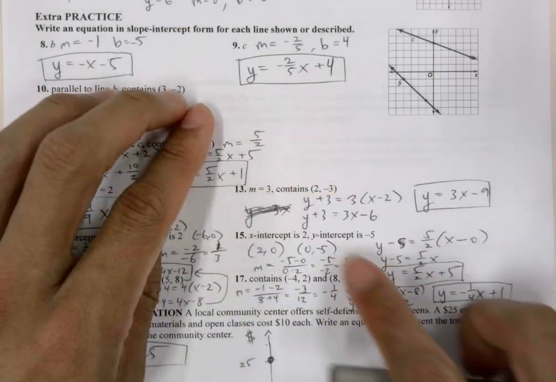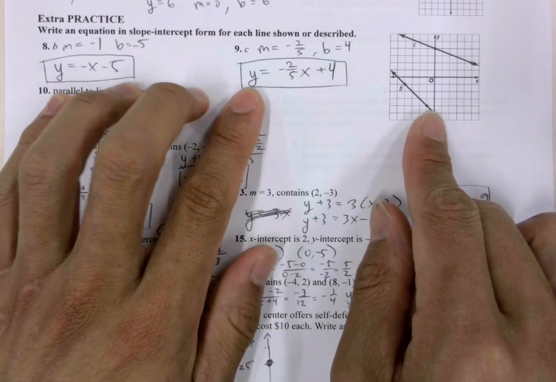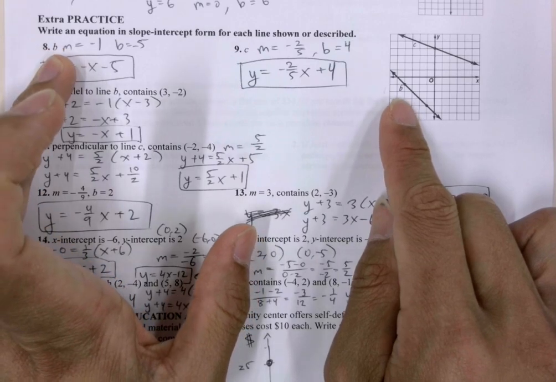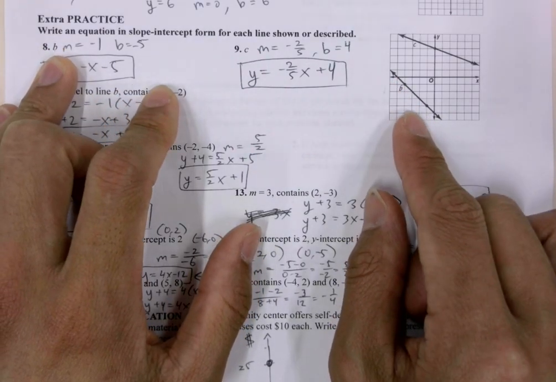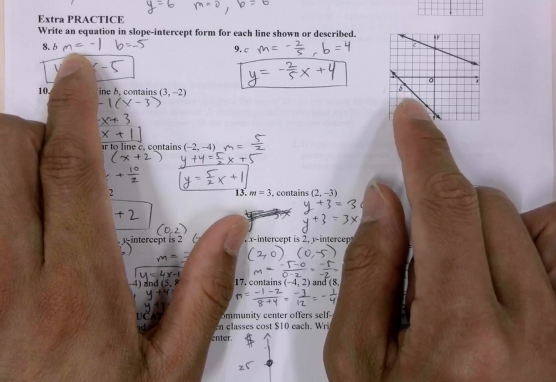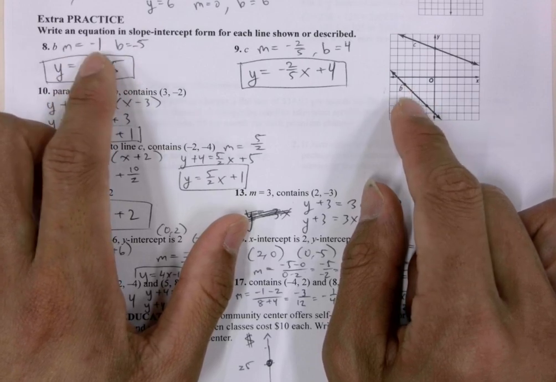Alright, so here are our practice problems, and you're asked to put these lines into slope-intercept form. And it's pretty easy because here we have line B, and looking at the line we can derive the slope. Right, the slope is down 1 over 1. So it's negative 1 over positive 1, or the slope is negative 1.